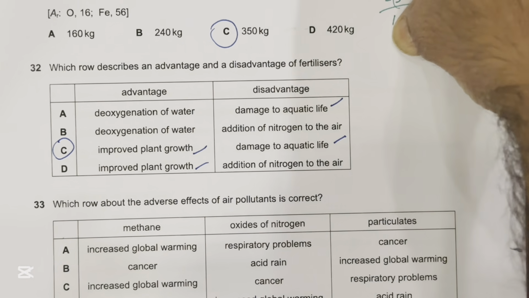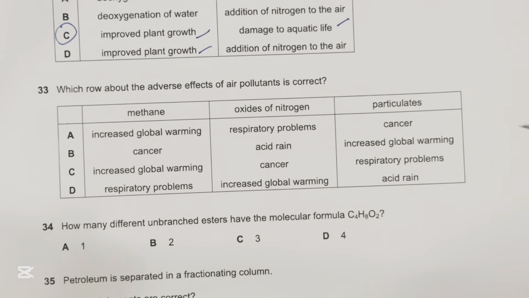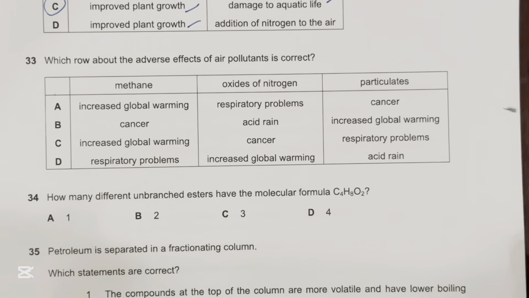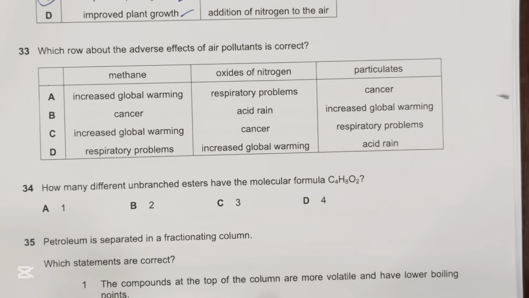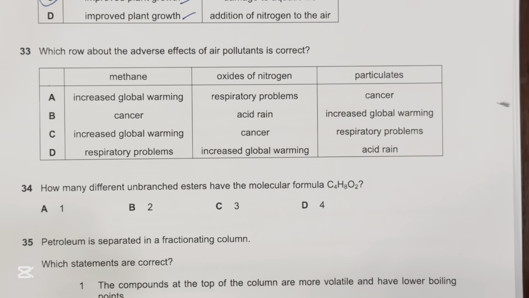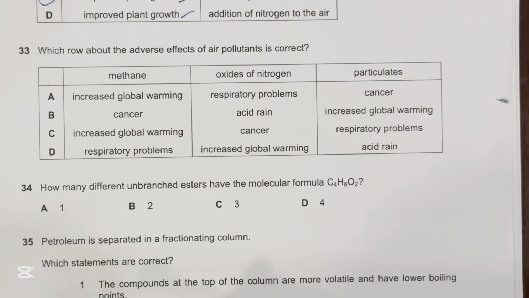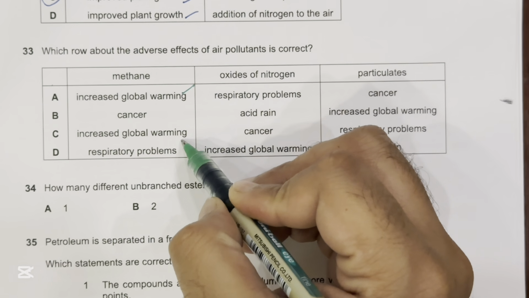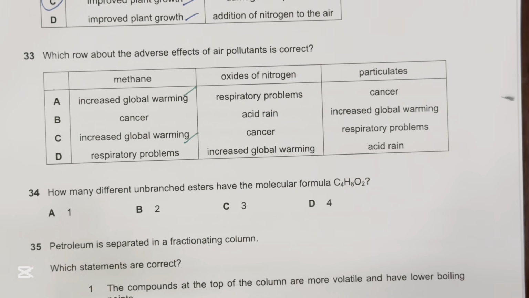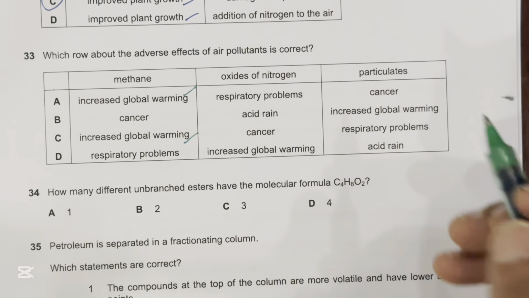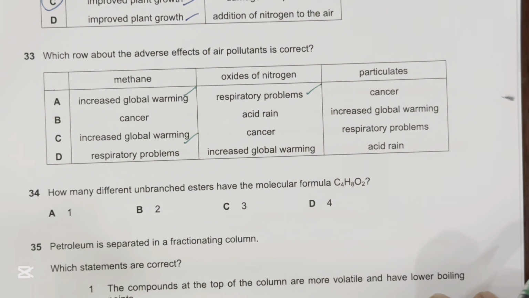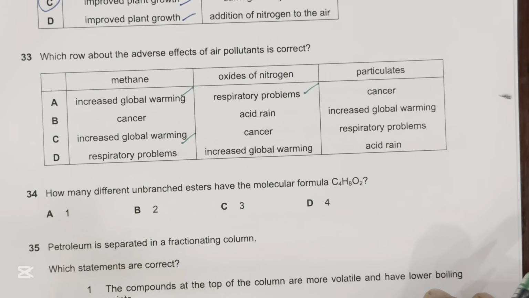So now move to question number 33. Which row about the adverse effects of the air pollutant is correct? Okay, option number A, methane increases global warming. Yes, this is the right choice. C is also carrying that. Oxides of nitrogen cause respiratory problems. Yes, so this is the right choice.